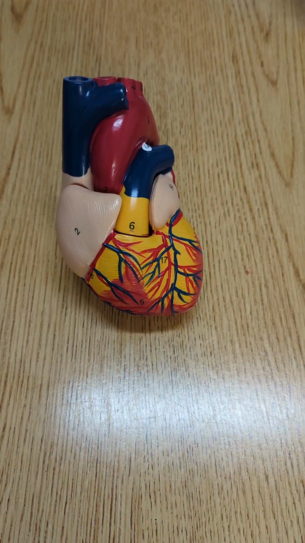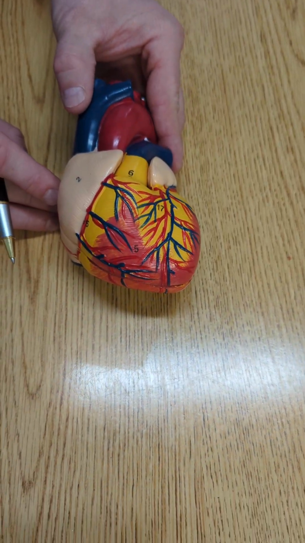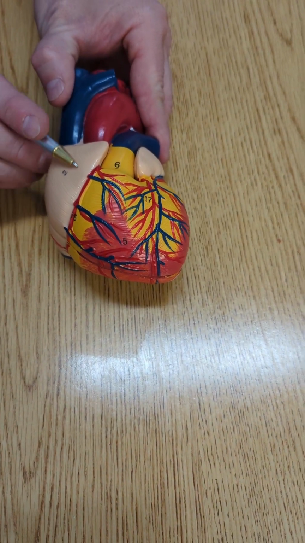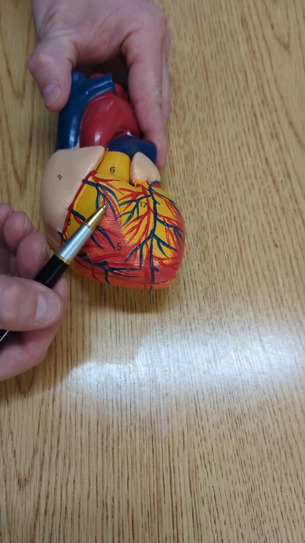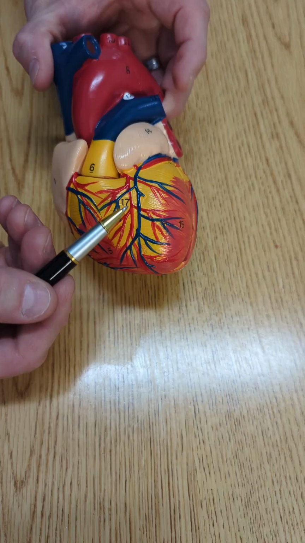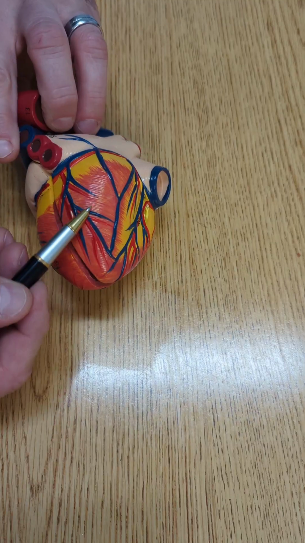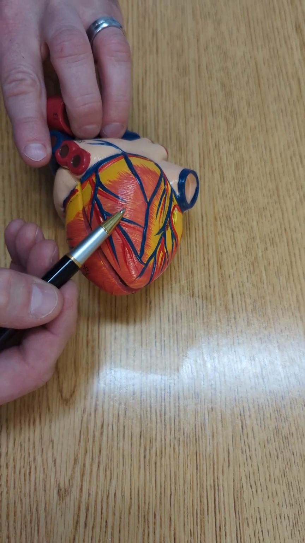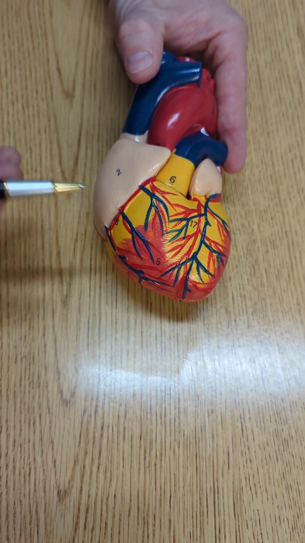Today we're going to be talking about the external anatomy of the heart. And to begin, we're going to talk about the four chambers of the heart. The first is the right atrium, occupying this area here, that is connected to the right ventricle. The right ventricle is located on the anterior side of the heart. And then we have the left atrium connected to the left ventricle. The left ventricle is located lateral and more posterior to the heart in comparison to the right ventricle.